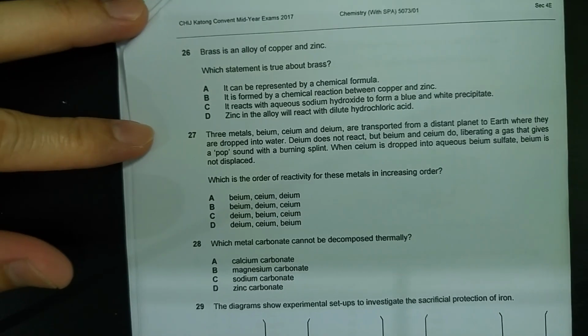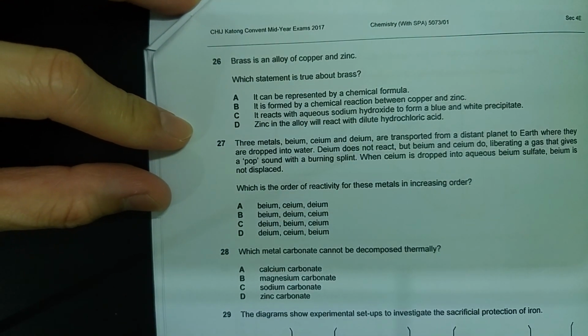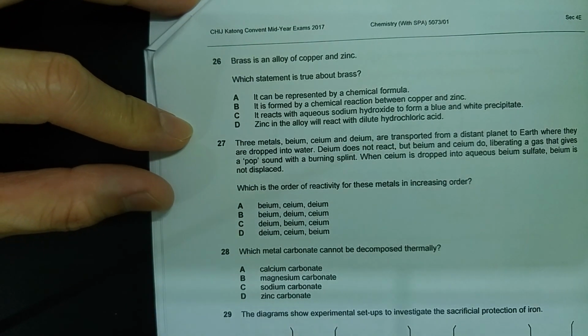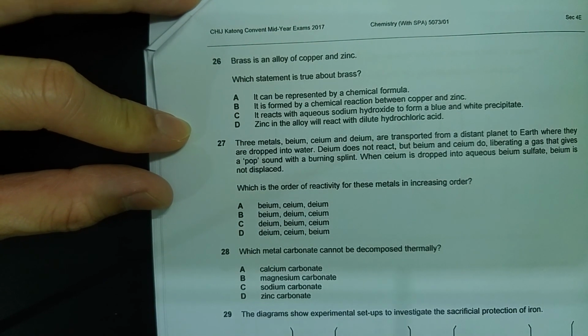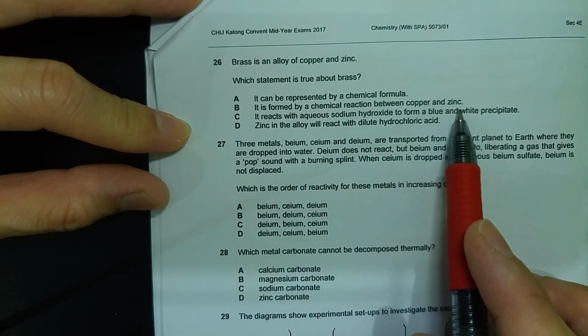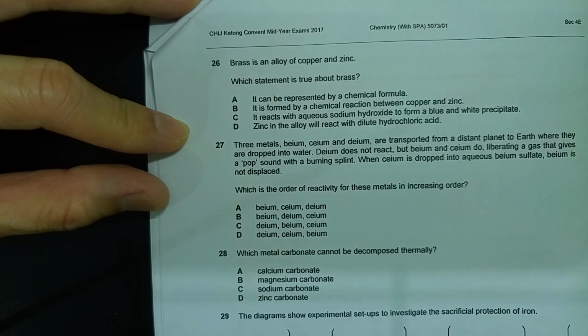Okay, number 26. Brass is an alloy of copper and zinc. Which statement is true about brass? It can be represented by the chemical formula. You cannot represent a mixture by a chemical formula. And then it is formed by chemical reaction between copper and zinc. No, there is no chemical reaction. Okay, mixture, no chemical reaction.